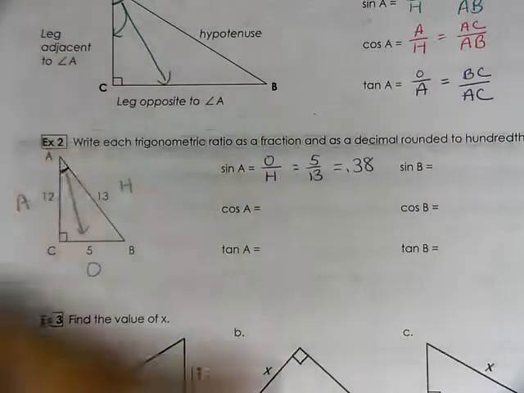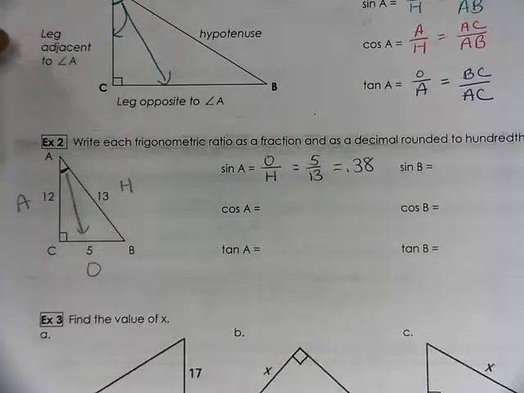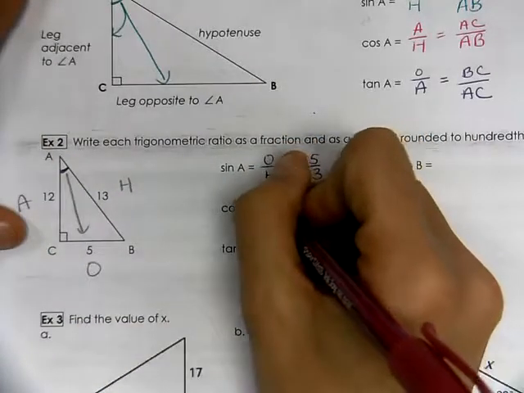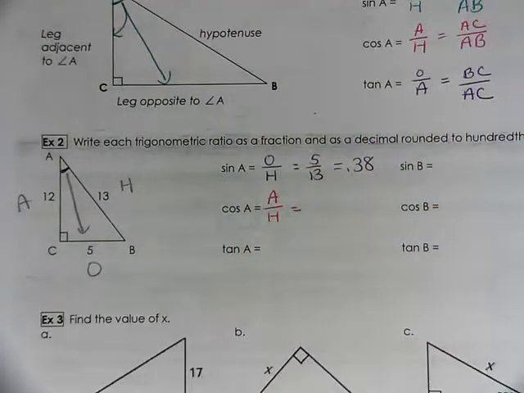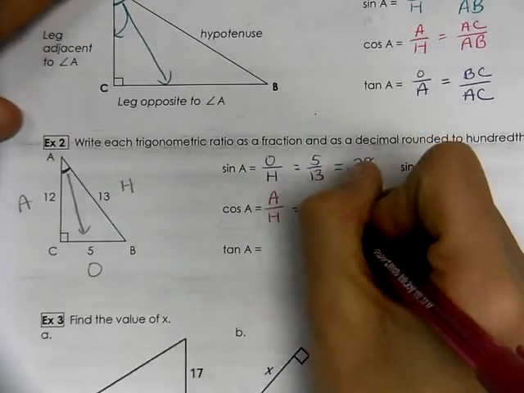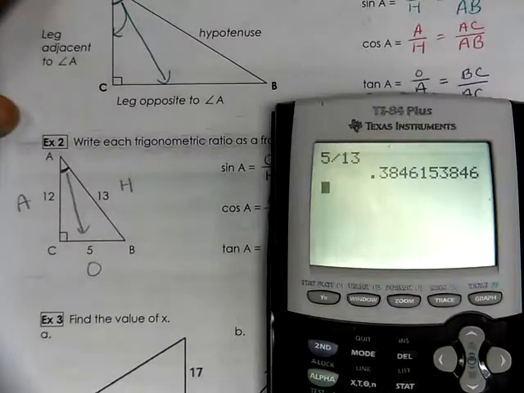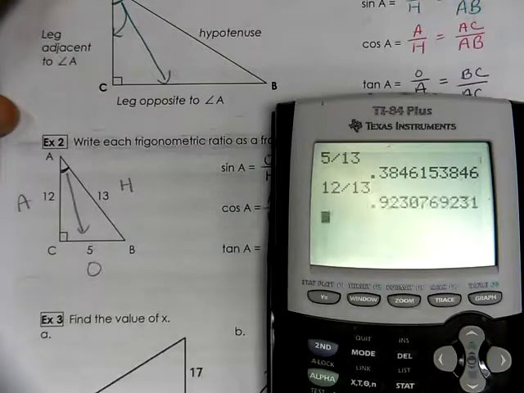Once you label these, this problem should be real easy. Because now the cosine is the adjacent over the hypotenuse. So what's that fraction going to be? 12 over 13, which is 0.923.